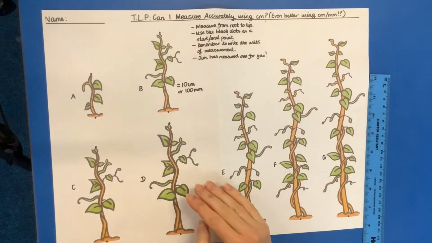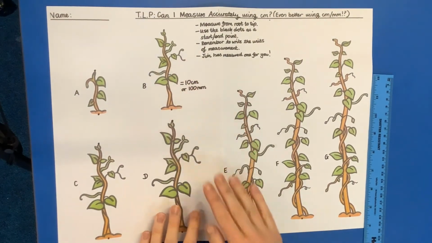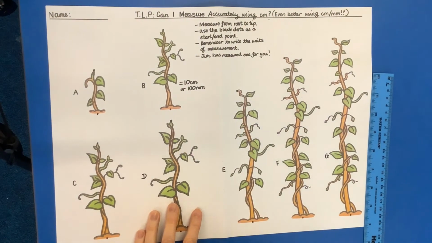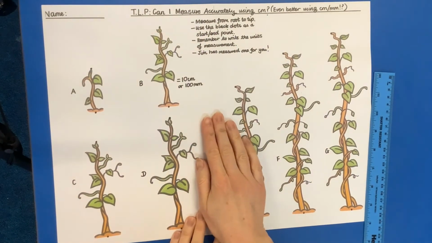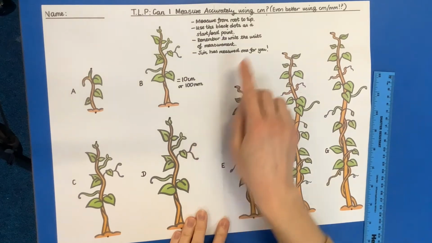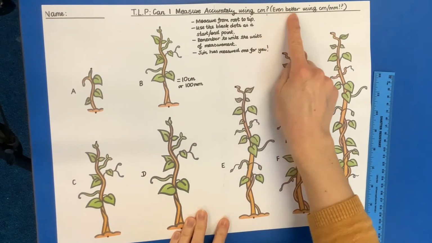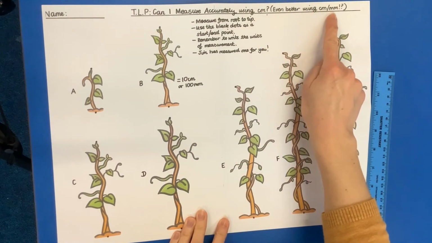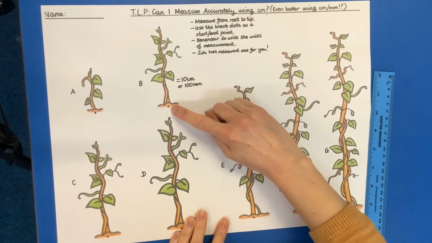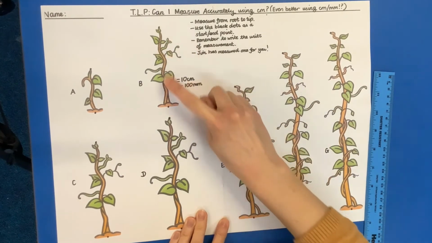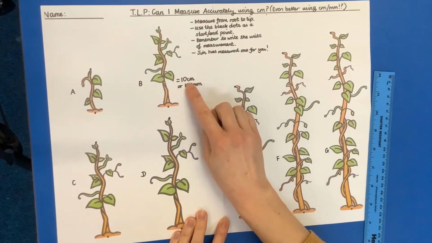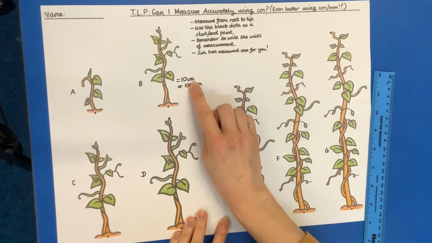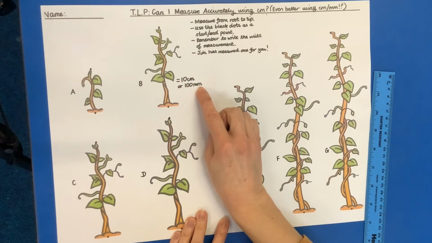Okay, so for your main task today, we are going to look at our beanstalk sheet. Excuse me. So name at the top, you've already got your TLP there. Can I measure accurately using centimetres? Or, as a challenge, even better using centimetres and millimetres. So you need to measure from the root to the tip. Use the black dots as a start and ending point. Remember to write the unit of measurement. That just means, are you using centimetres or millimetres?